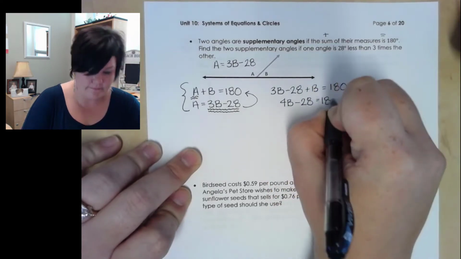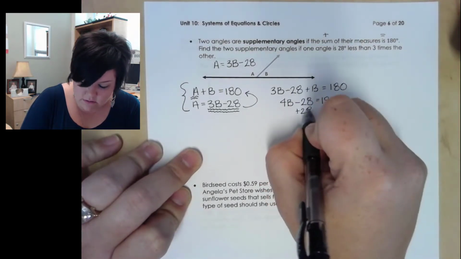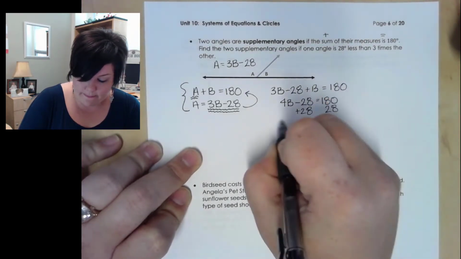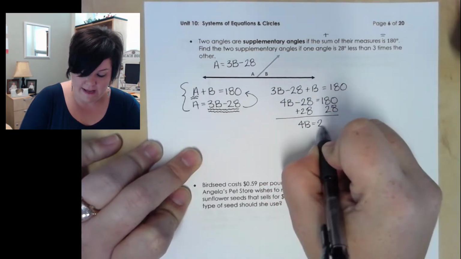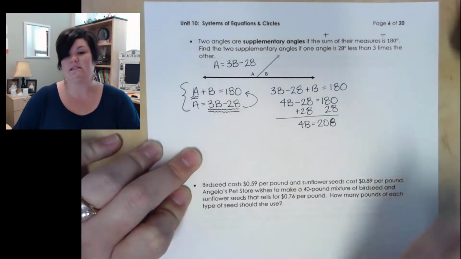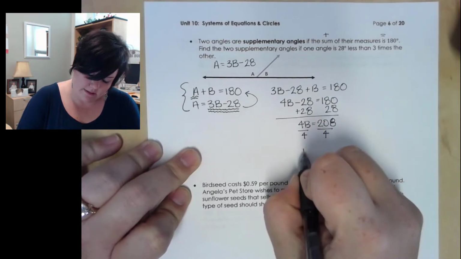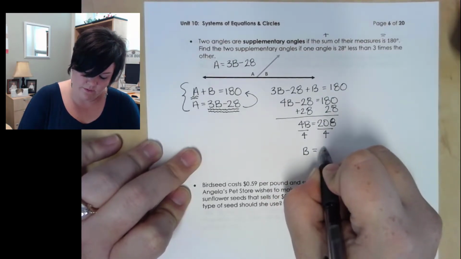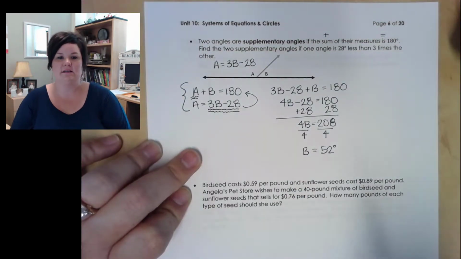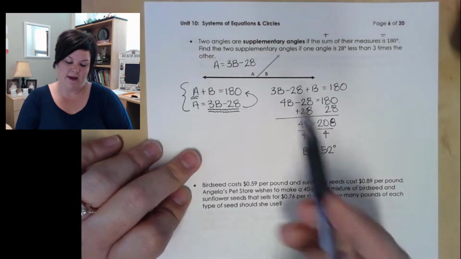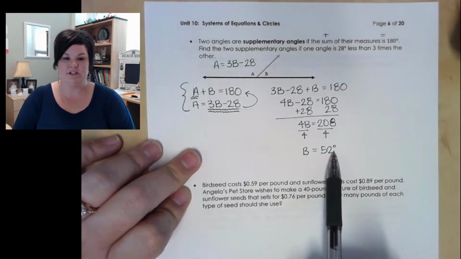And then I move my 28 to the other side by adding. So I end up with 4B is equal to 208. Oops, 208. And then I just divide off my 4. So that tells me that B is equal to 52 degrees. Okay, so it asks to find the two angles, right? So we found one of them. Now we just need to find the other one.